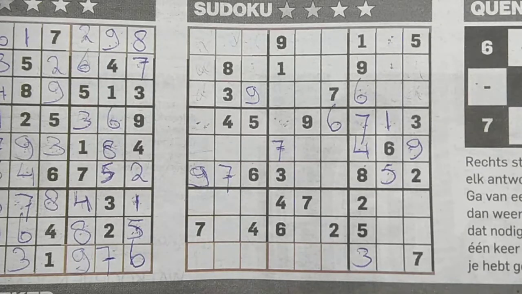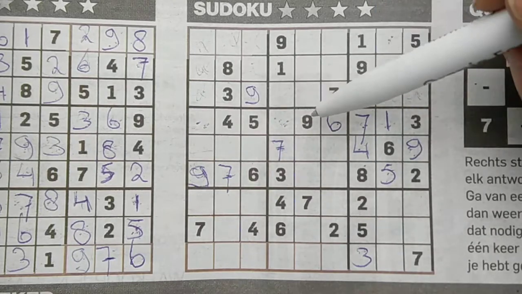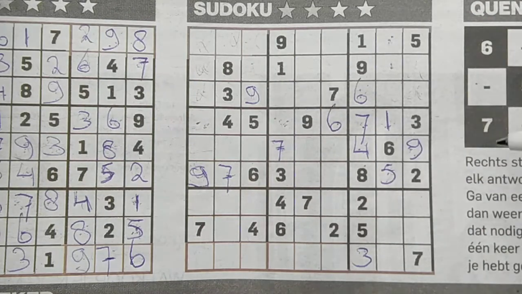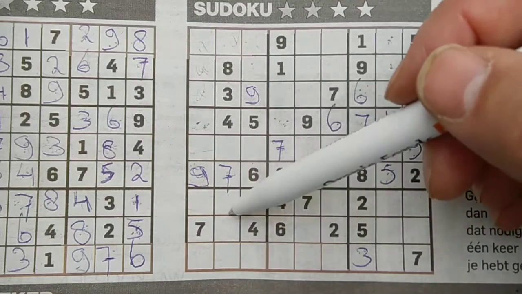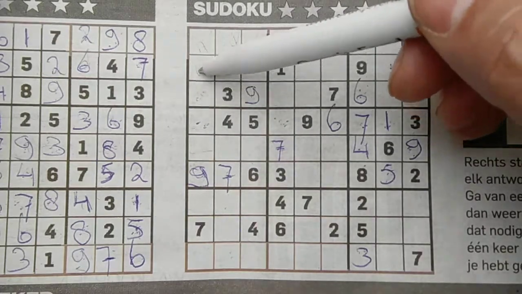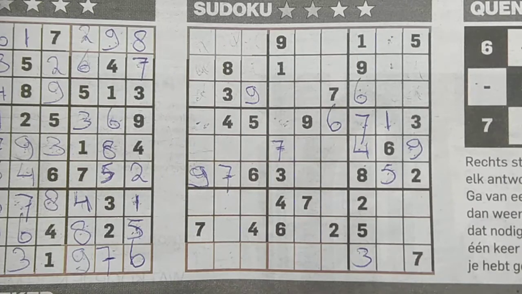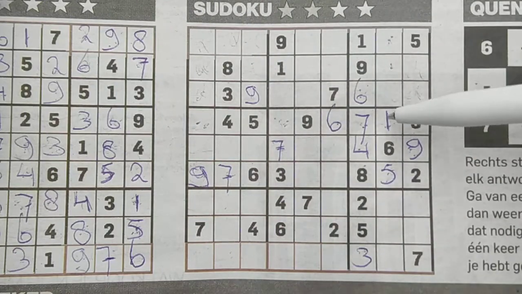And then 8. And 2 and 8. 2 and 5. 5, yes. 5 here should be the 5. Let me see. 6.